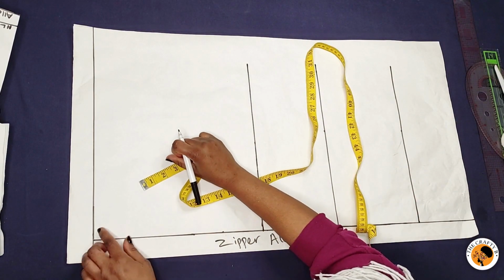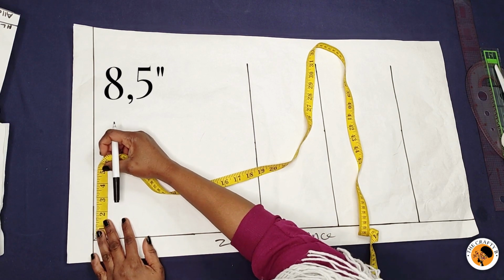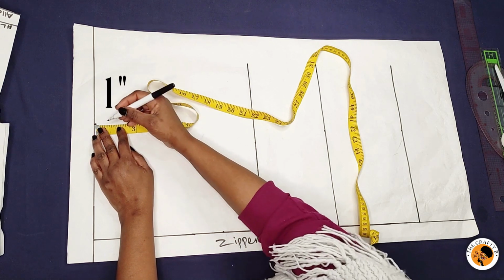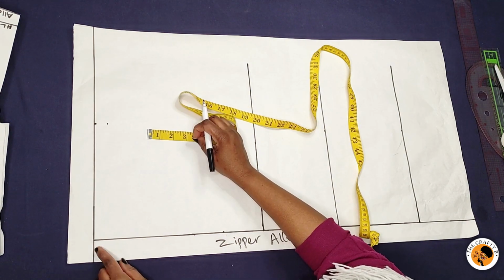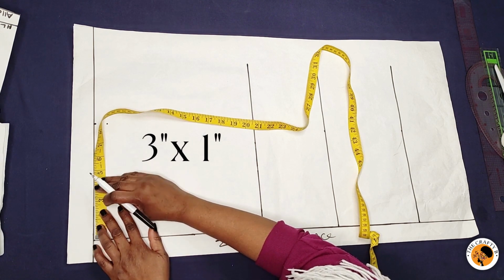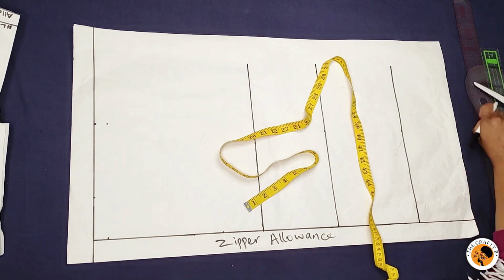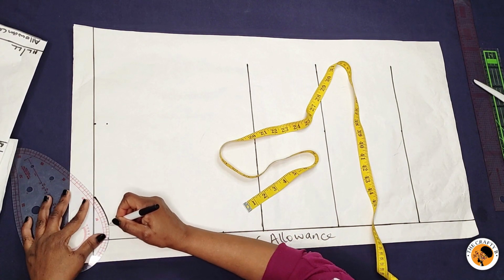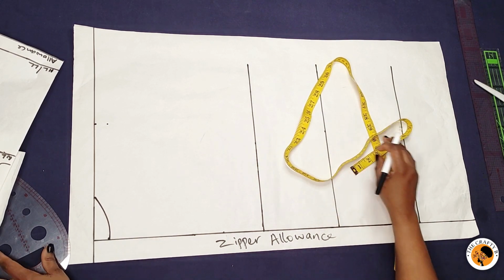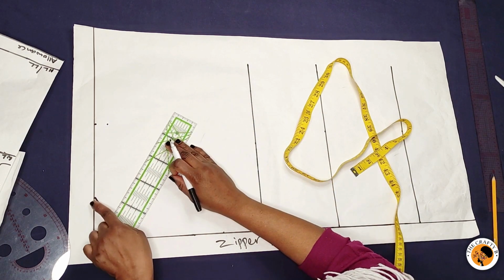So first of all, we'll be marking half of our shoulder measurement, which is 8.5. And then on this 8.5 inches, I come down 1 inch for a shoulder slope, and the back neck width is 3 inches, and the neck depth is 1 inch. That is standard. So I'll connect the line. So this is the back neck, 3 inches by 1 inch. Then I will connect the shoulder slope straight to the neck point.